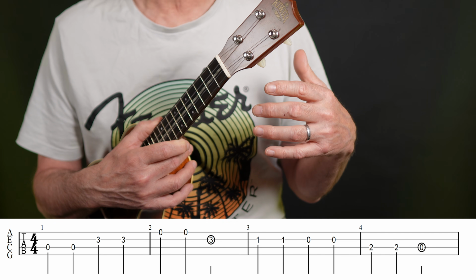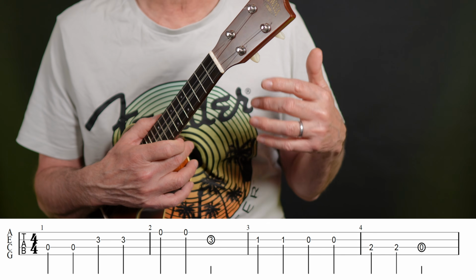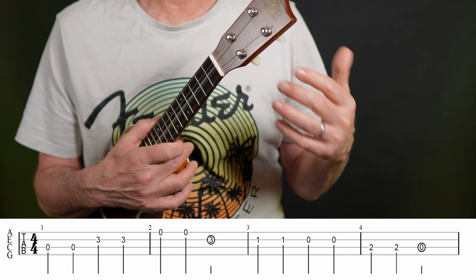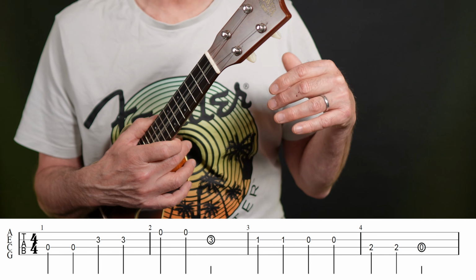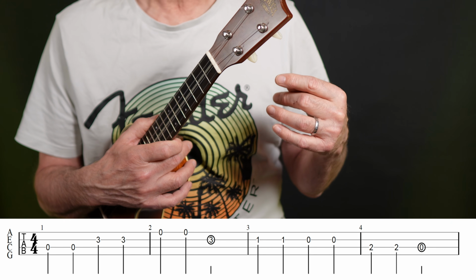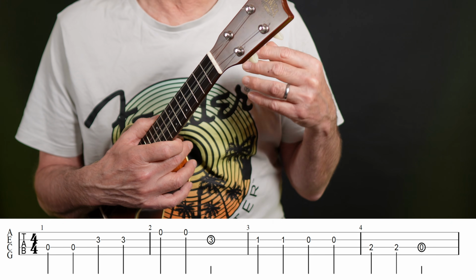As well as the quarter notes and the half notes shown in this tab, there are many other different note durations, like whole notes, eighth notes and sixteenths, etc., that are represented in different ways in tablature and on the stave, and I'll definitely be covering these in future videos.